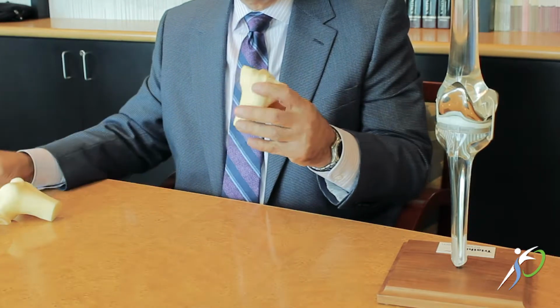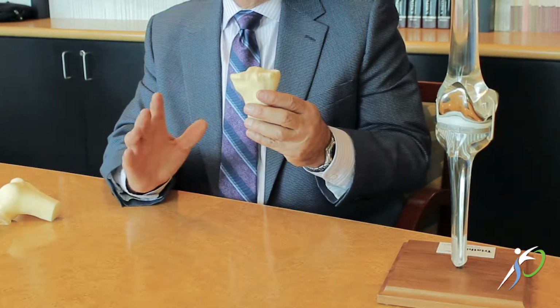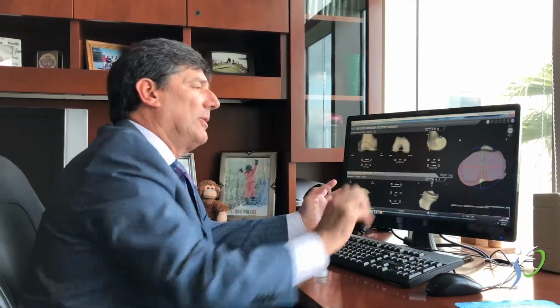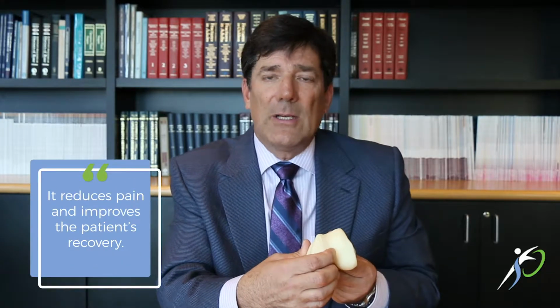By making these cuts very straight, it takes out all of the guesstimate that's done at the time of surgery when we do these manually, and the results are that the cuts are perfect. And in terms of the femur, we don't have to drill a hole in the bone to line up the bone, which we normally would do, and this reduces bleeding and reduces pain and improves the patient's recovery.